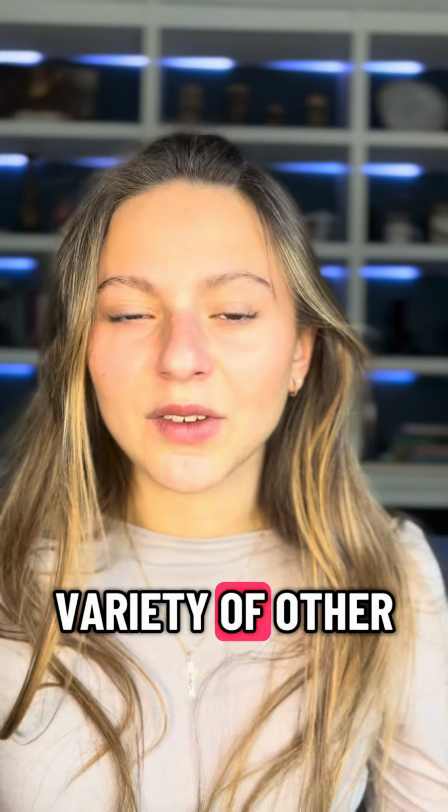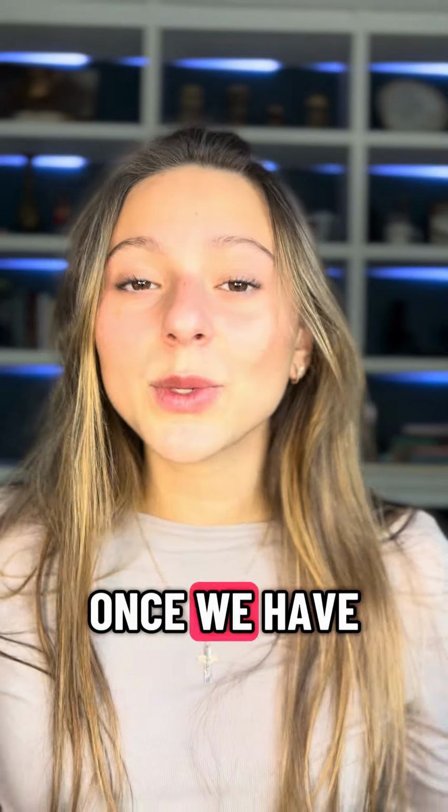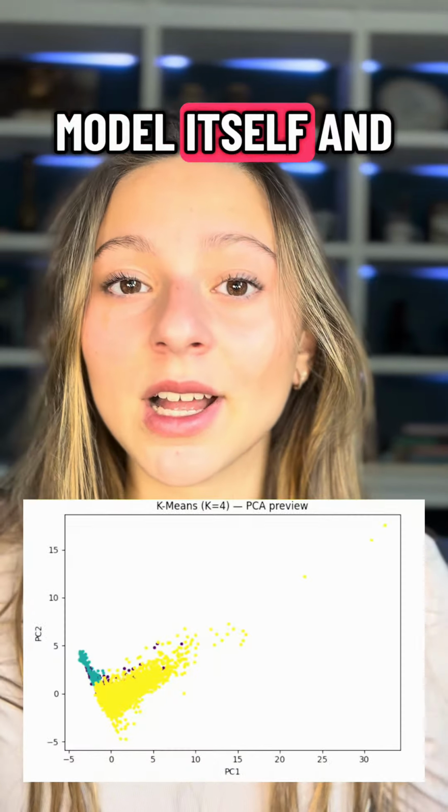There are a variety of other strategies to choose K, such as the silhouette score, which I've broken down in my last video. Once we have finally chosen K, we run the model itself and then summarize the clusters.